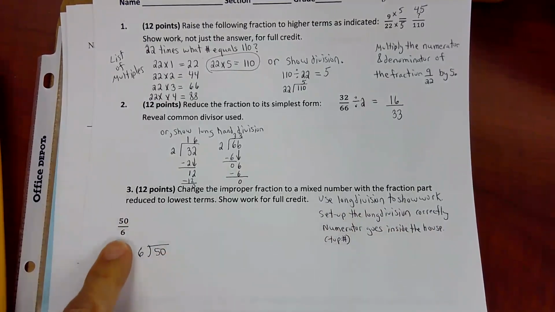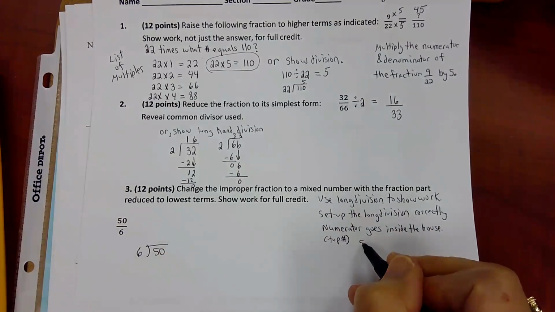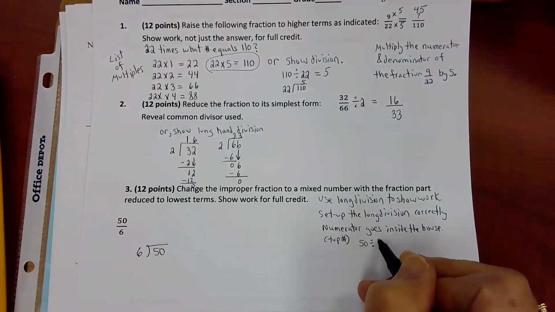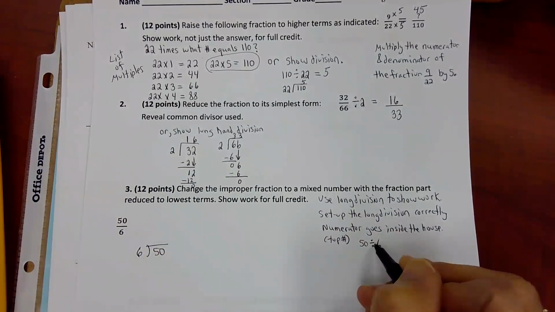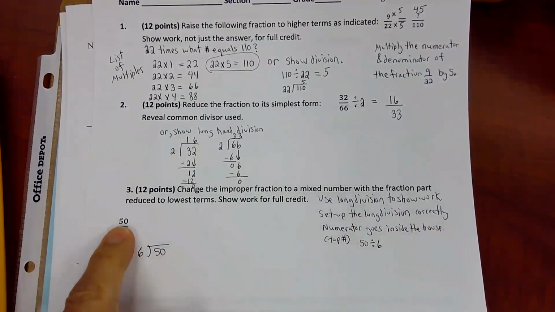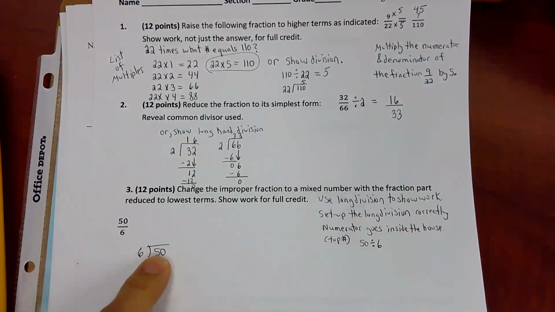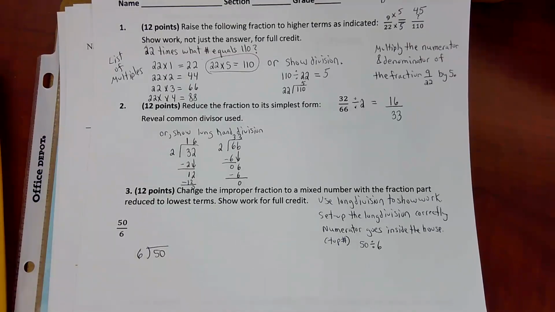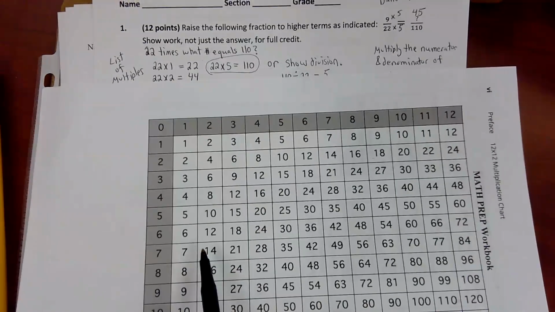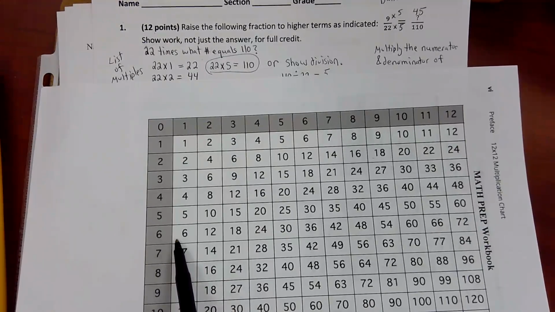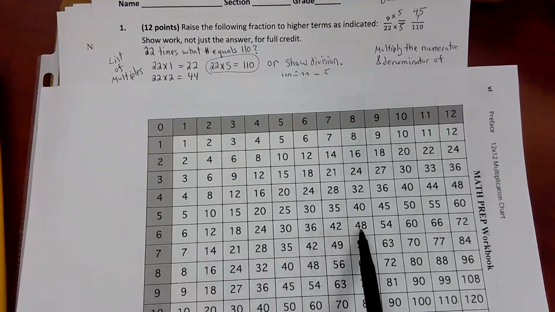So this 50 divided by 6 can also be written like this. 50 divided by 6, the line with the 2 dots, the fraction bar, 50 divided by 6 with the fraction bar, or the long division house. And then how many times does 6 go into 50 without going over? You can use your multiplication chart, and 6 goes into 50 without going over, let's see, about 48.